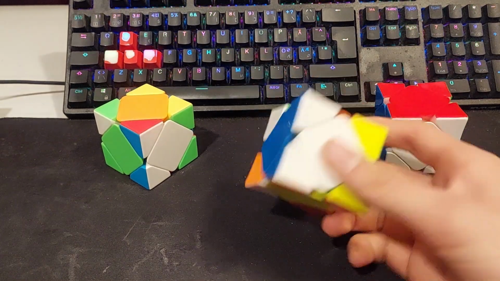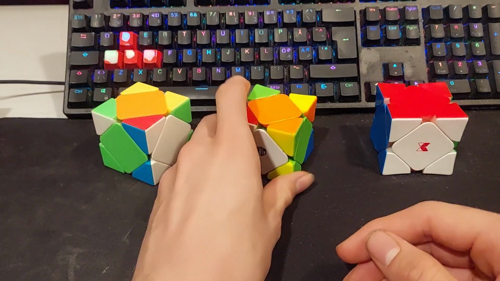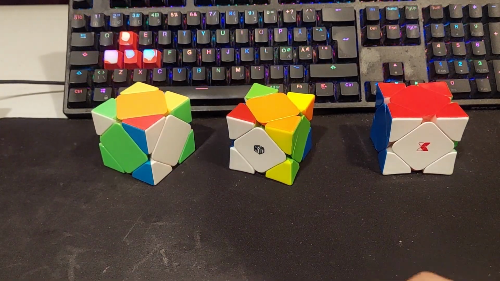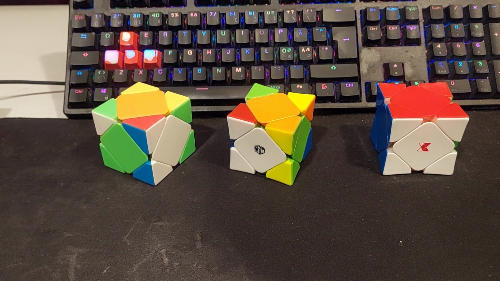If you were to do this randomly, like I've done here, there's only a 1 in 9 chance that it's actually solvable using these two-gen moves. But with this method, you can do it every time.